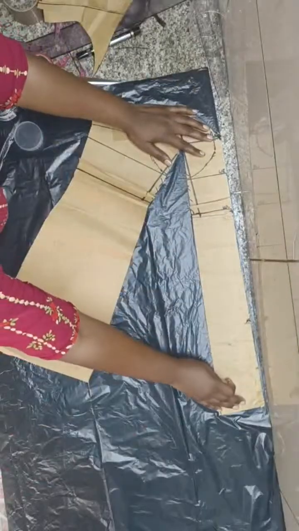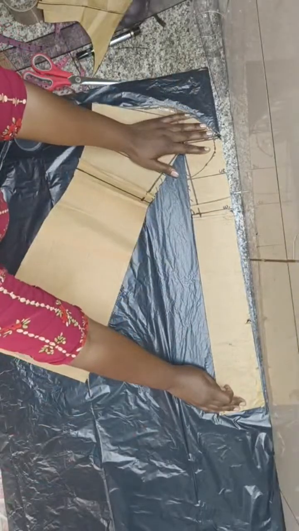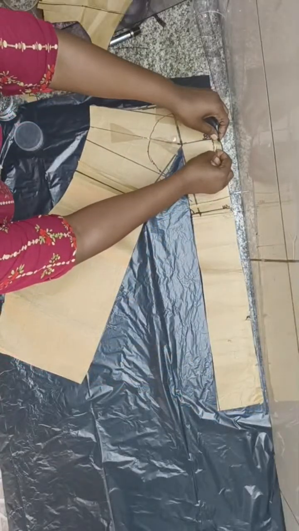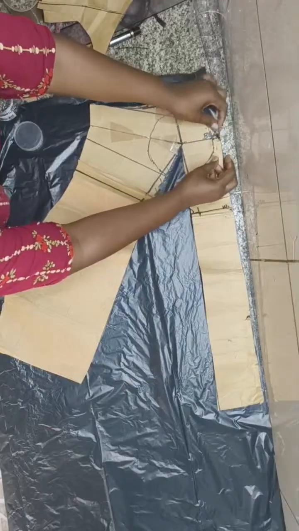You must align this so well, because you're going to cut it on fold. So you must be well aligned.